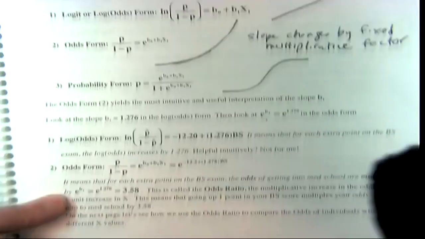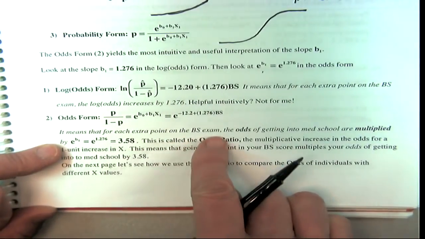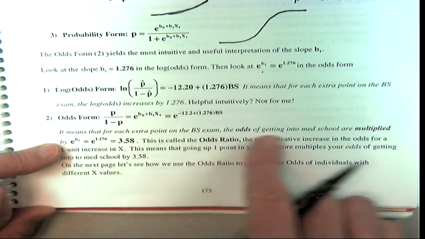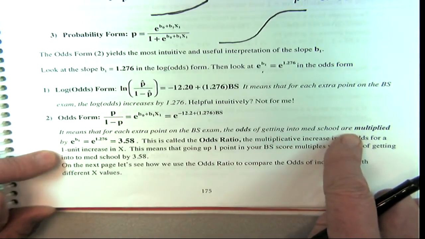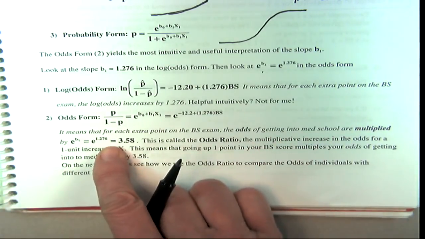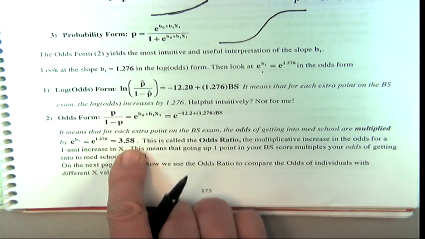But in the odds form, it means that for each extra point on the biological score, the odds of getting into medical school are multiplied by e to that slope, which is 3.58.